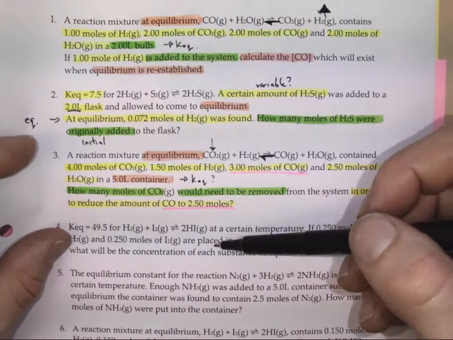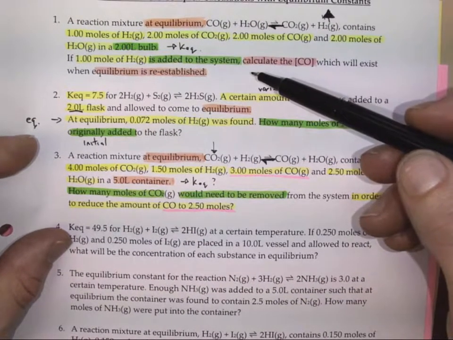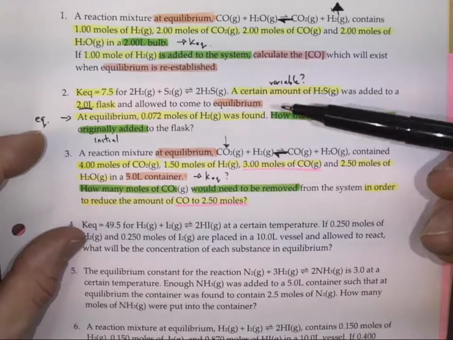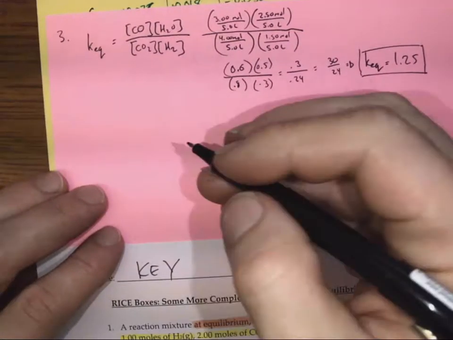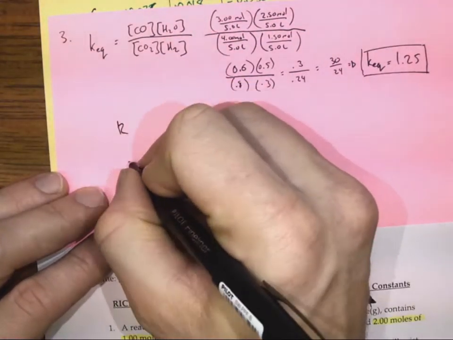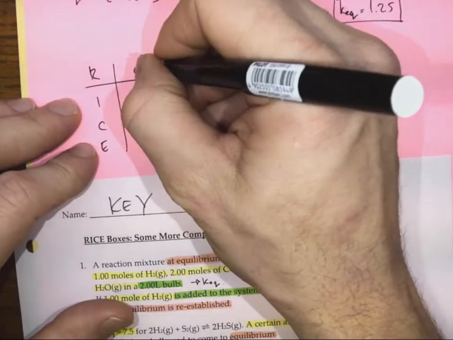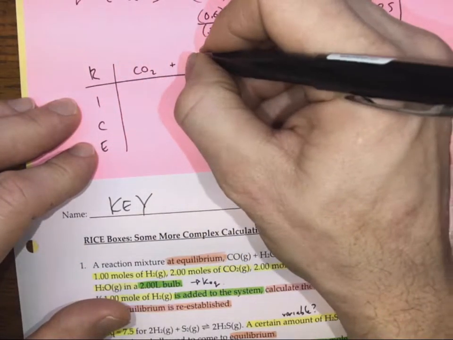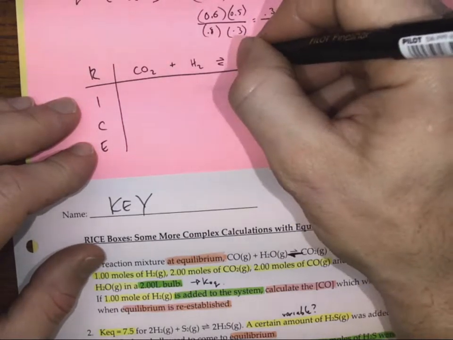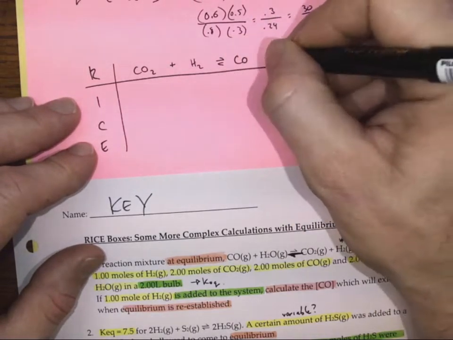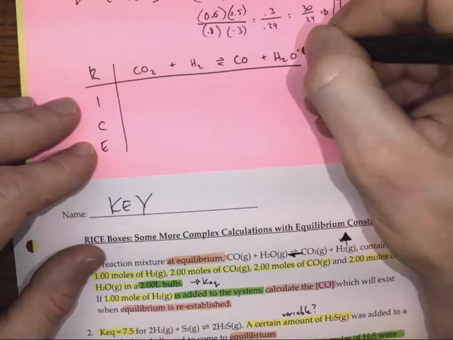So I think there are some ways in which it's going to be similar to question 1. So I think maybe I'll start putting this in a RICE table and see how much I can fill out here. All right, so the reaction is carbon dioxide plus hydrogen gas. It lives in equilibrium with carbon monoxide and water.